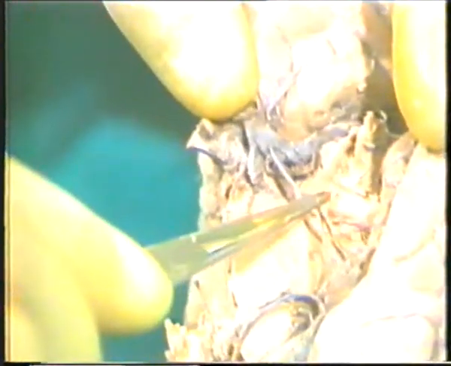This is the anterior choroidal artery, passing to the inferior horn of the lateral ventricle.